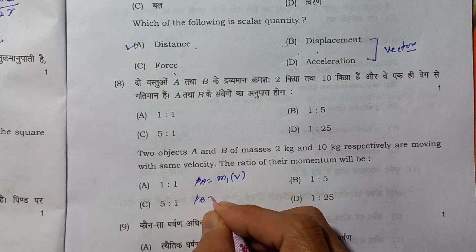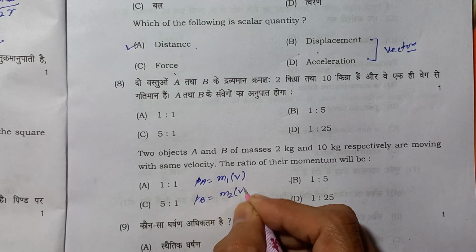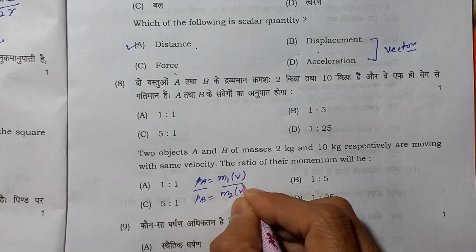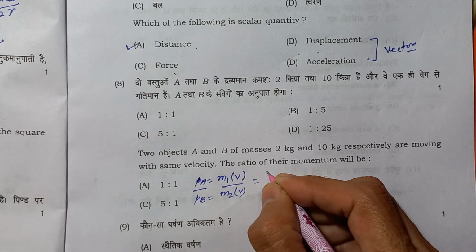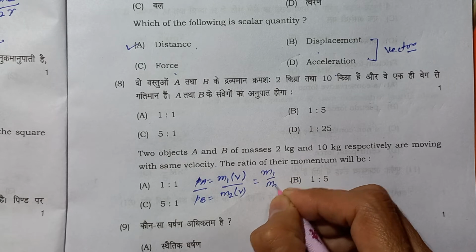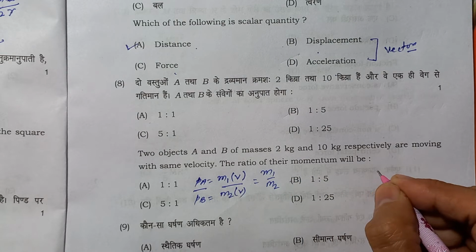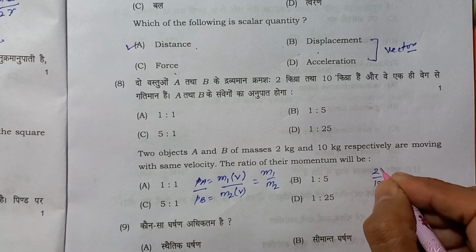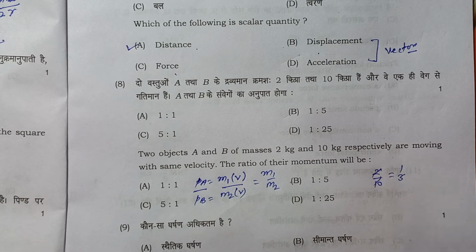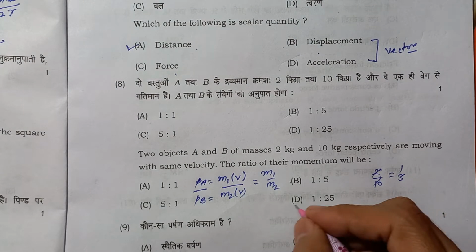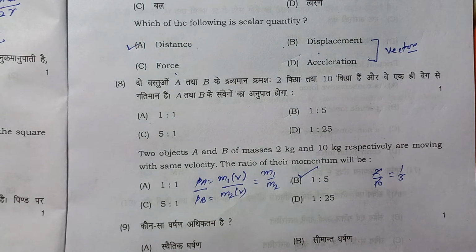Momentum of body B is m2 v. The ratio will be m1 by m2, that is 2 by 10, 1 by 5. The ratio will be 1:5. This will be the answer.